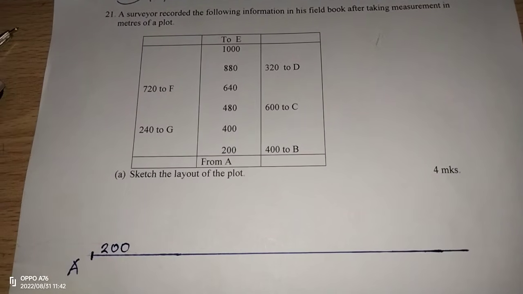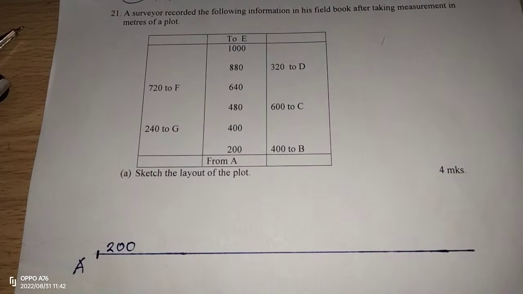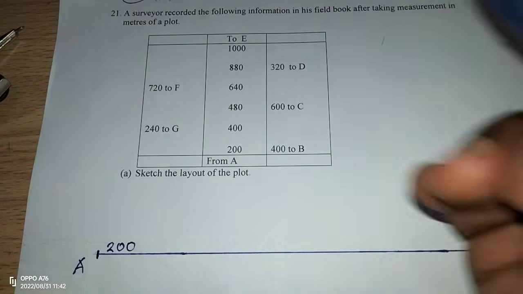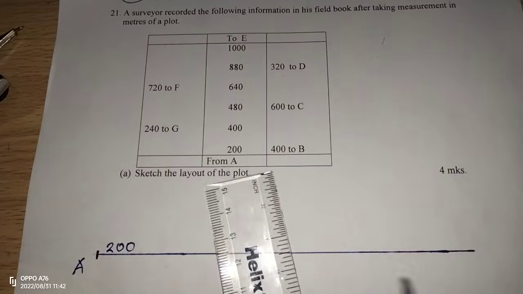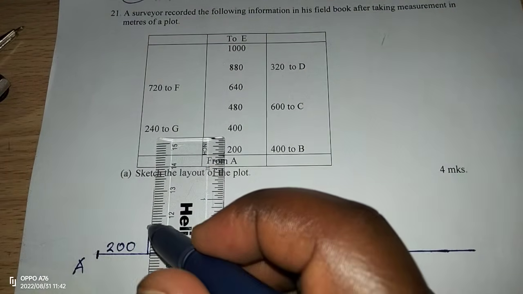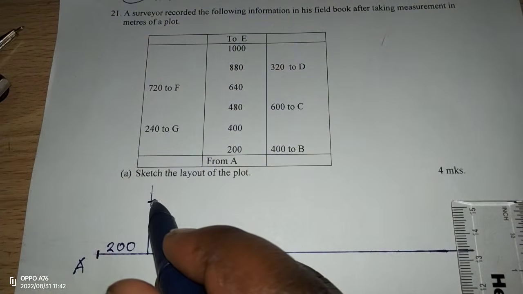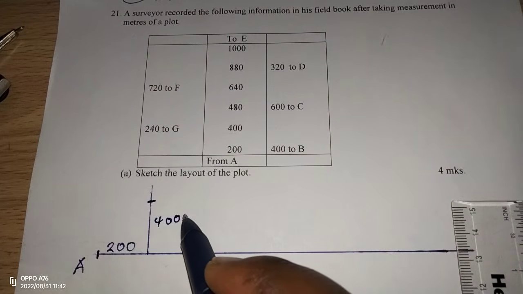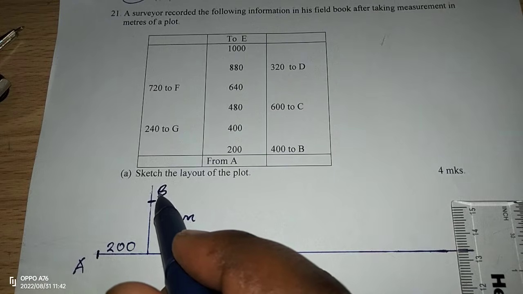Then after covering 200 meters, we move 400 meters to B. I can choose the points on my right-hand side to be on the upper side in my sketching, such that after 200 meters, I move up 400 meters. Let's say 400 meters is there, because we're just sketching, and the offset here will have taken us to B.